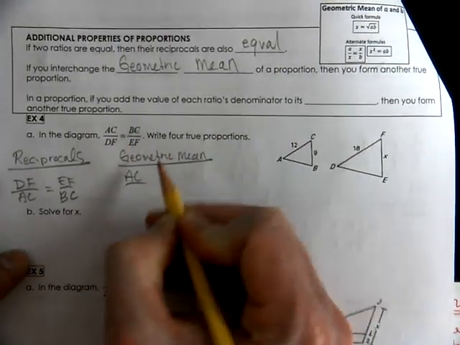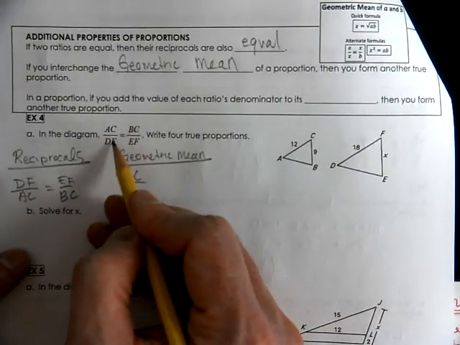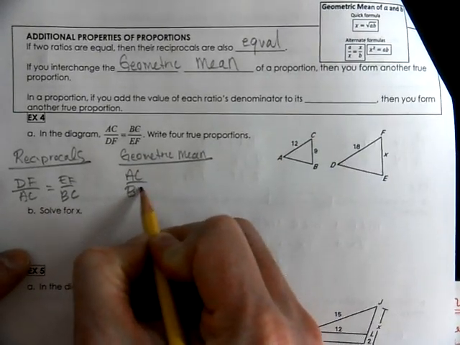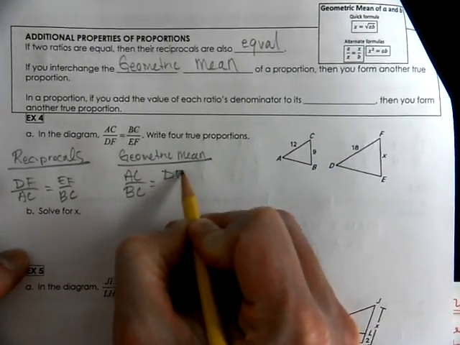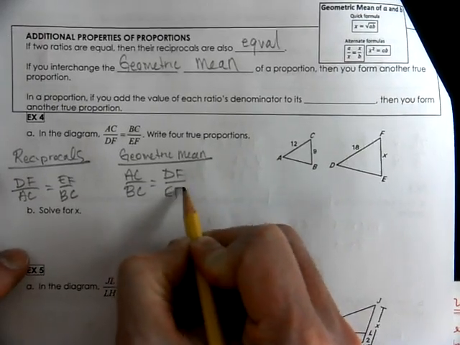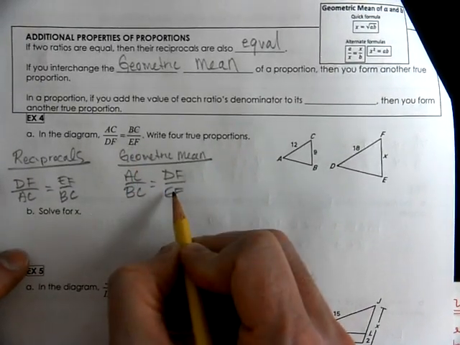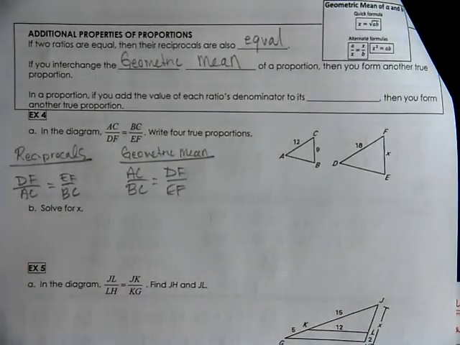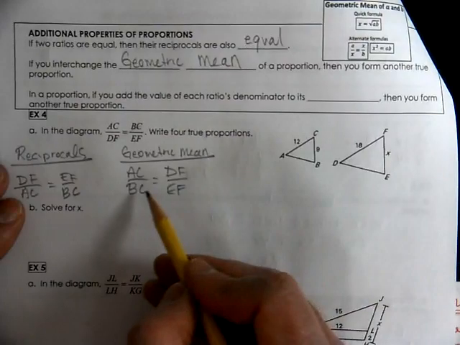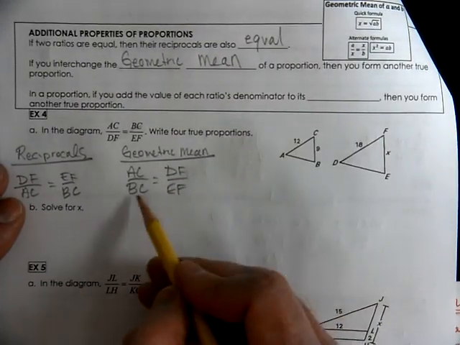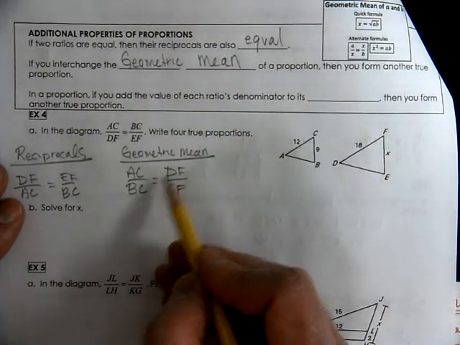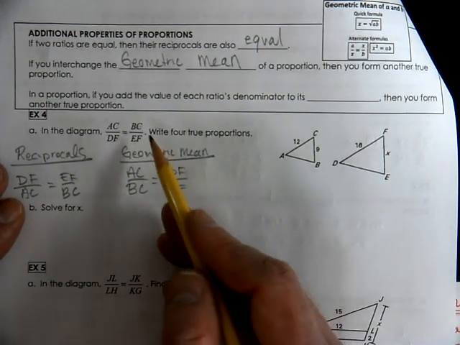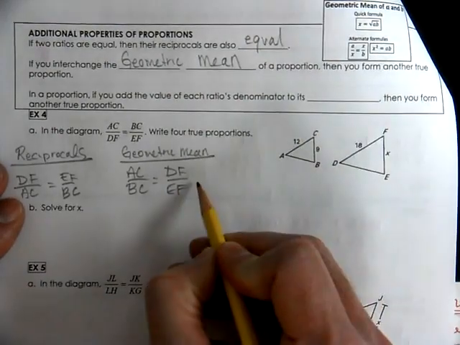We'll keep the AC on top, but we're going to switch the order of our BC and the DF. So put BC on bottom and DF on top. Keep the EF on bottom still. This proportion is still the same. We just switched the two values that would be multiplying each other when you're solving. Those are called the geometric means. We switched those. But if we cross multiply, they'd still be in the same pattern of multiplying.